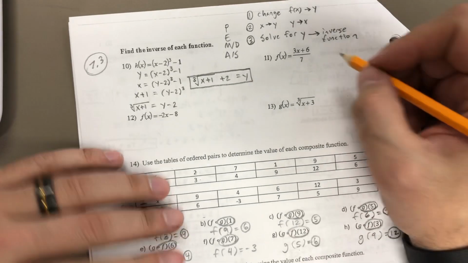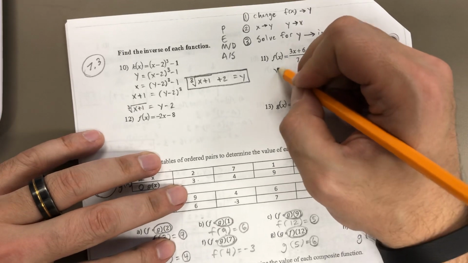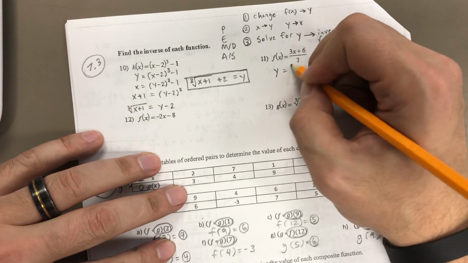Now let's move on to 11, same steps. Change the f of x to a y, that's step number 1.